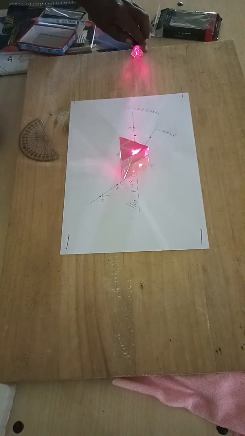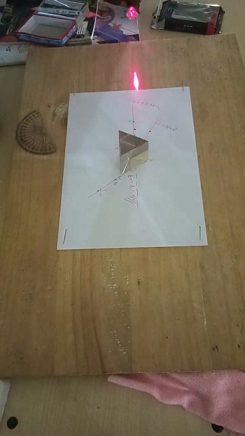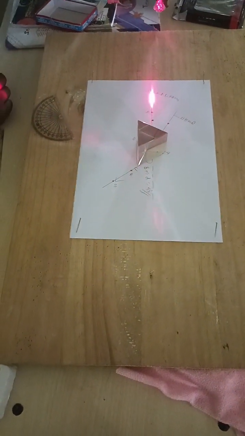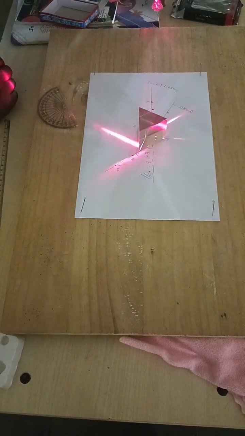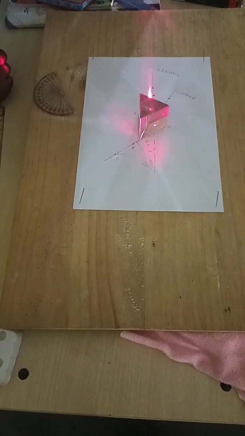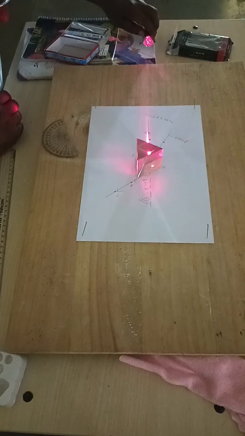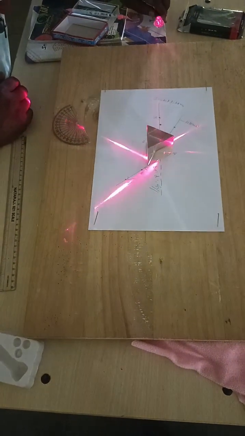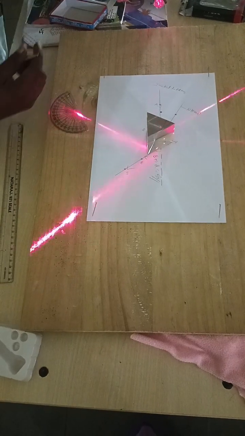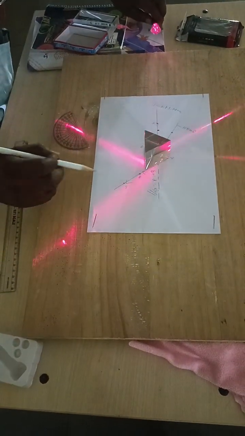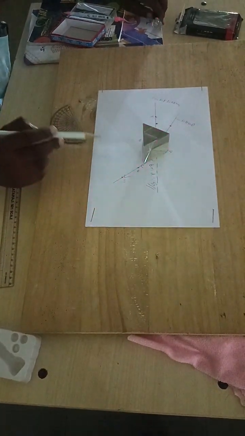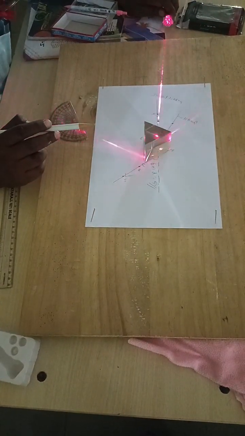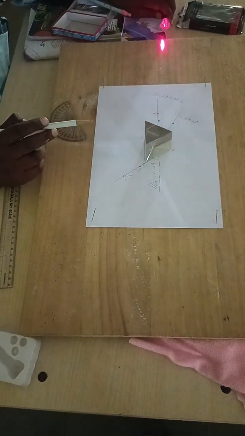See here, light is incident at i equals 30 degrees along the incident light ray.